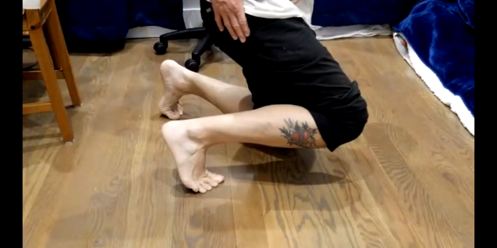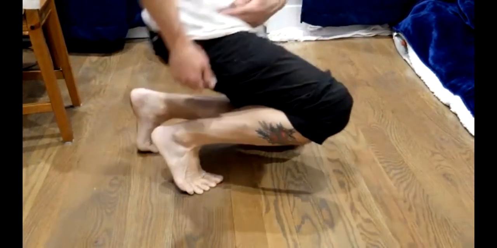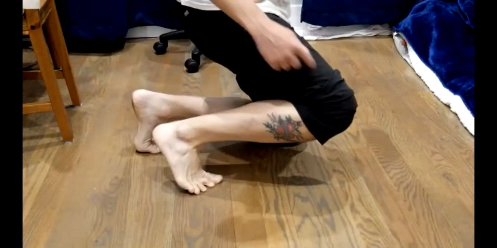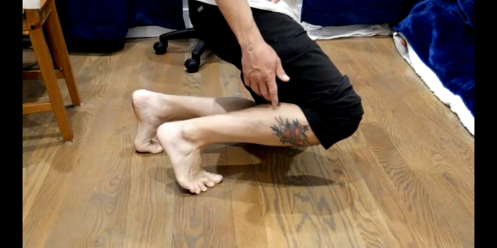In fact, let me show you that now. So external and internal rotation, they happen as a result of the movement through the hip joint. And all these rotation movements that happen through the hip and through the shoulder joint are best understood with the extended limbs in different positions.